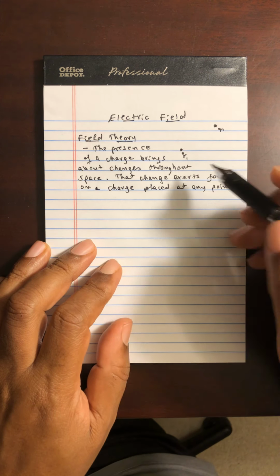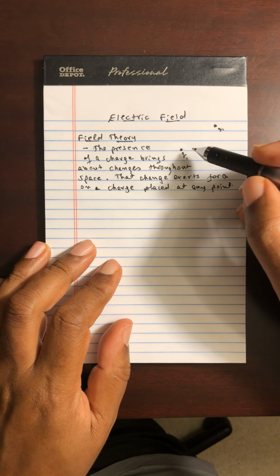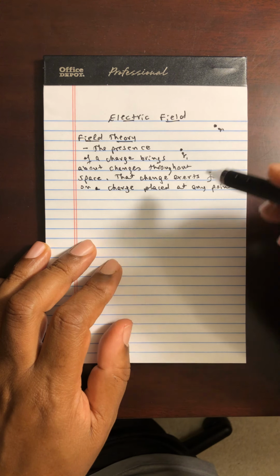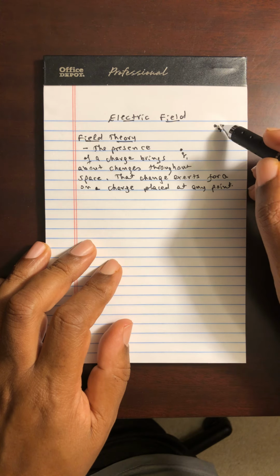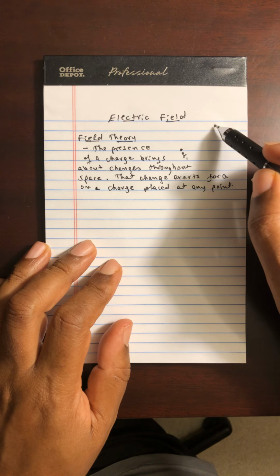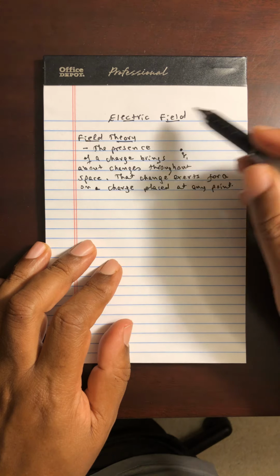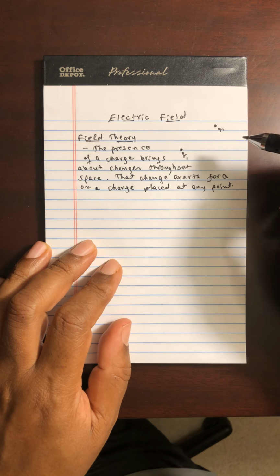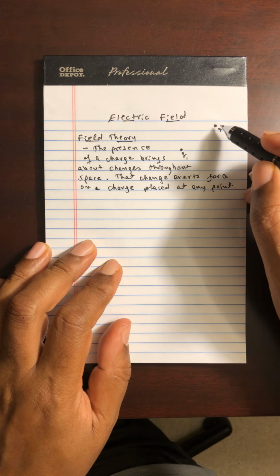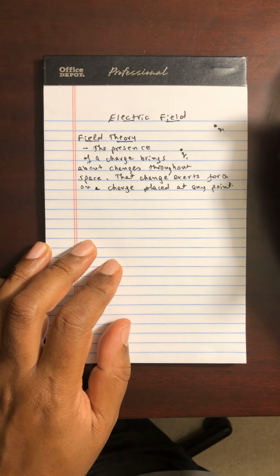Okay, so instead of saying that this charge somehow exerts force on this one miraculously, this theory says the presence of a charge brings about changes throughout space, and when you place a certain charge at a certain location, it's that change brought about by this charge that produces force on this charge. So there is a field produced by this charge throughout space. That's what we call the field. It's that field that exerts force on a charge placed at any point in space.